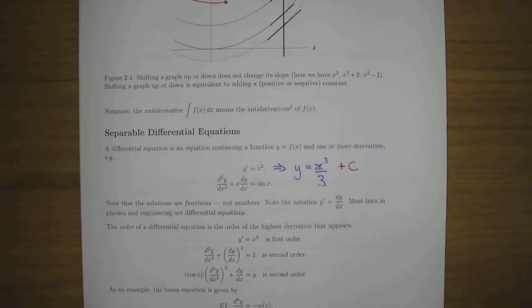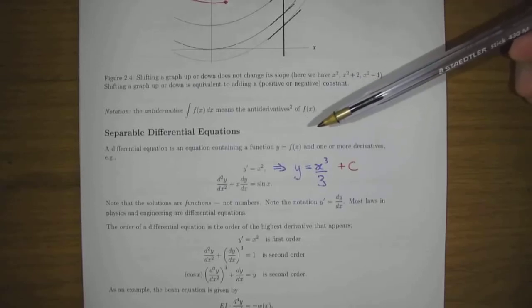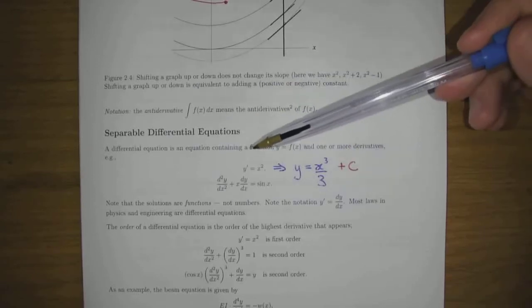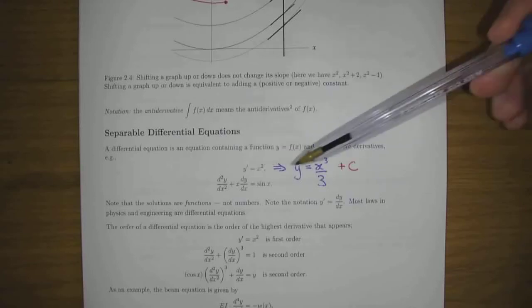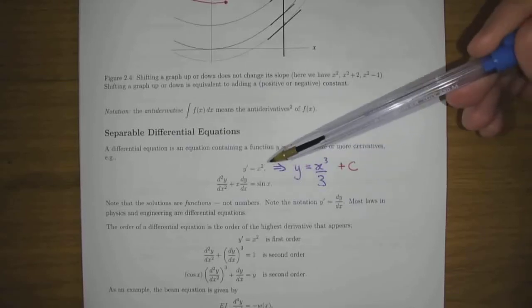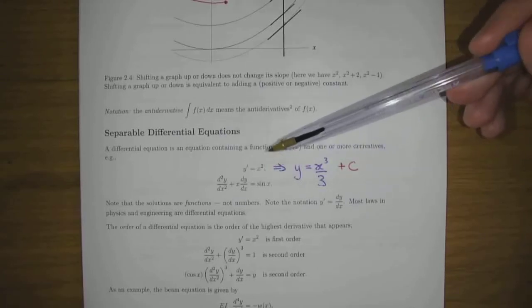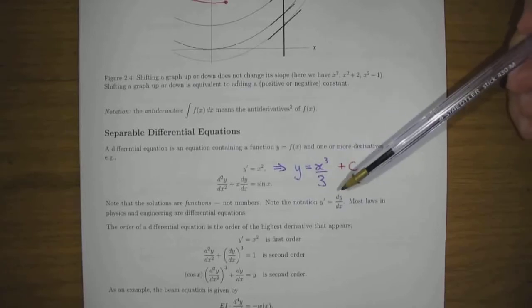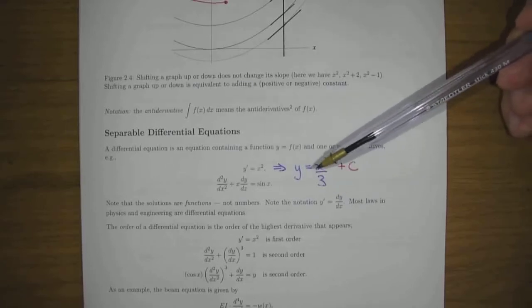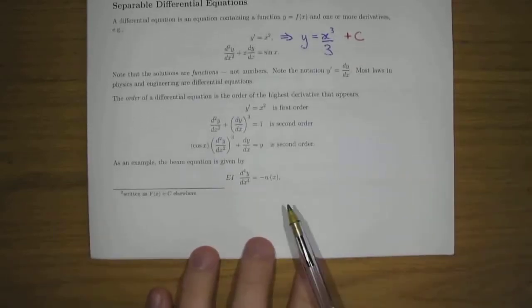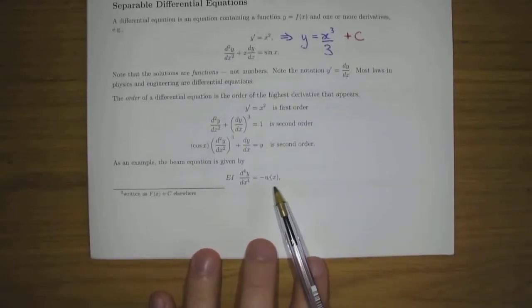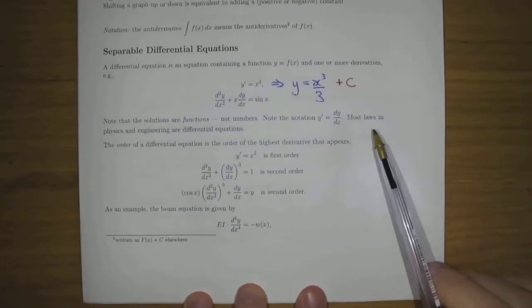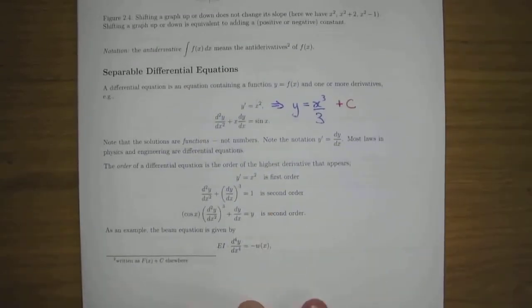Now things get more difficult if you look at something like this, and indeed next semester we'll look at more difficult differential equations. We'll also later in this chapter, in this module anyway, look at differential equations where you can't actually anti-differentiate. So there's stuff like e to the minus x squared. You can't easily write down what the antiderivative is. Or maybe, say, for an applied example, you have the load per unit length not given as a formula, but in terms of data. So most laws in physics and engineering are differential equations.